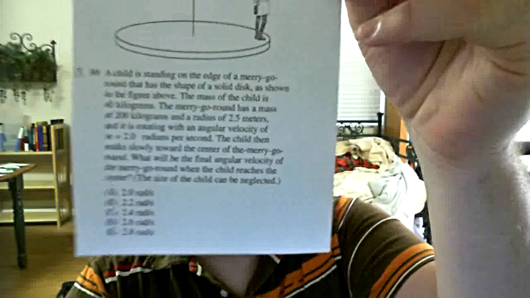Good morning and welcome to another edition of Kung Fu Physics, where we are currently making our way through the physics GRE problems one at a time. And today's problem is off of the 2001 Practice Physics GRE exam. It's number 89. It looks something like this.